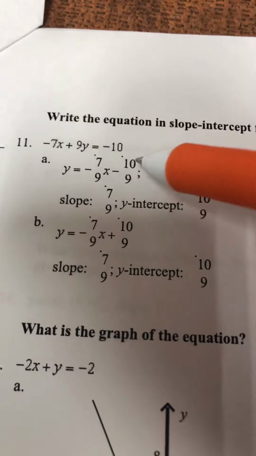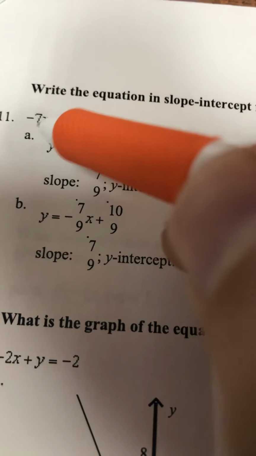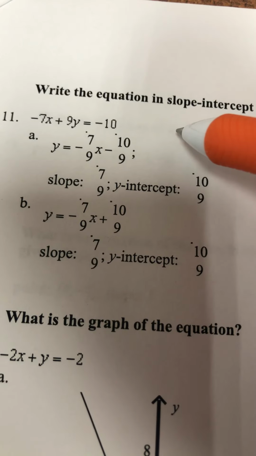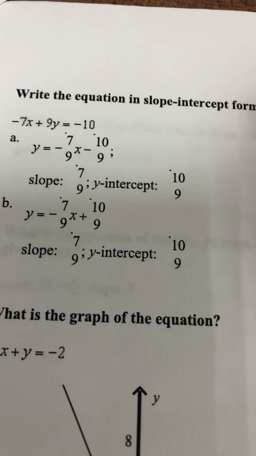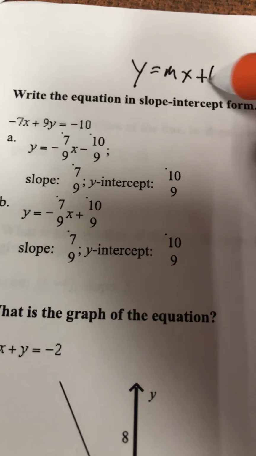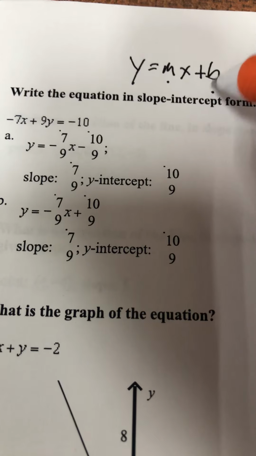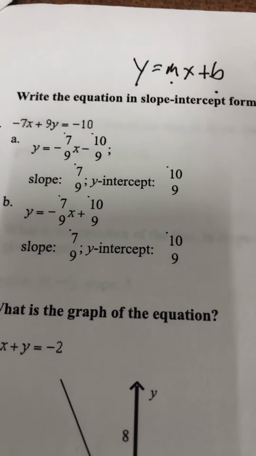Number 11, write the equation in slope-intercept form. What are the slope and the y-intercept? So you just have to get this in slope-intercept form. You got to get y by itself. So you're going to add 7x to both sides. And then you're going to divide all the terms by 9. And remember, slope-intercept form, y equals mx plus b. This would be your slope. This would be your y-intercept once you get that. And it's going to be a fraction, that 7/9 fraction. But which one is correct? A, B, C, or D?